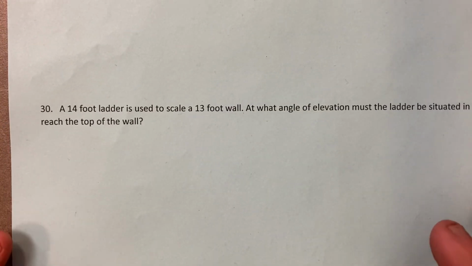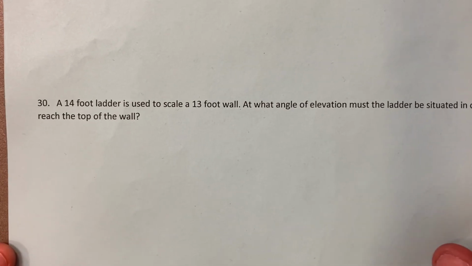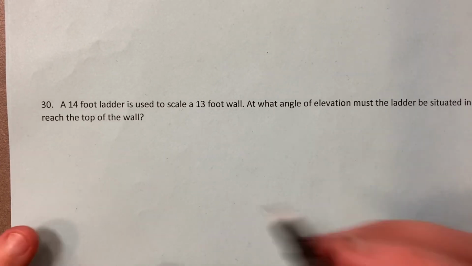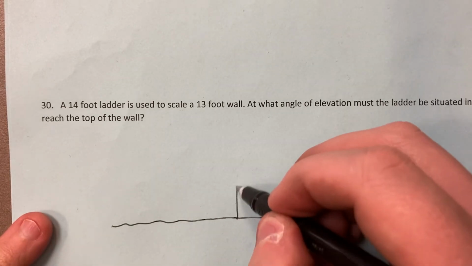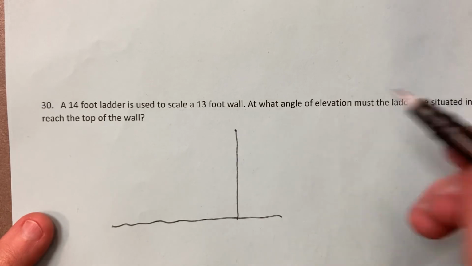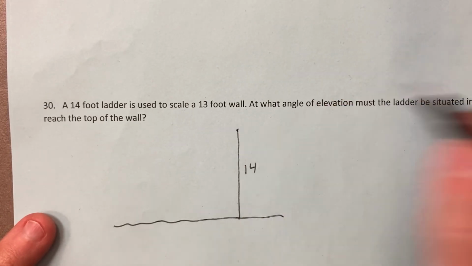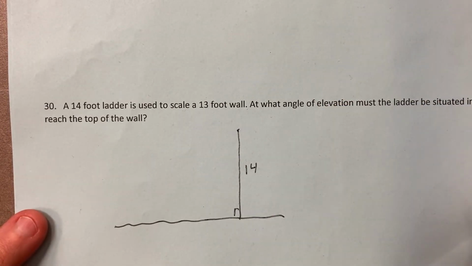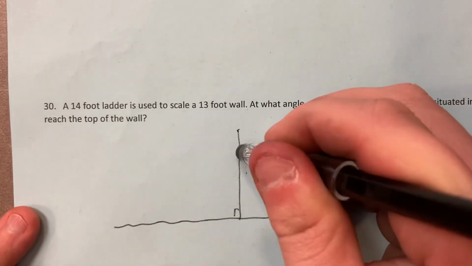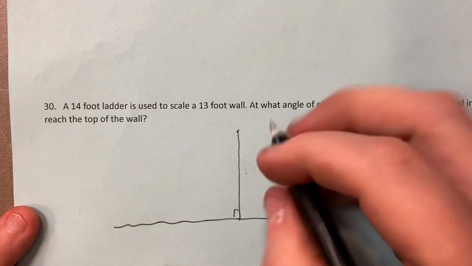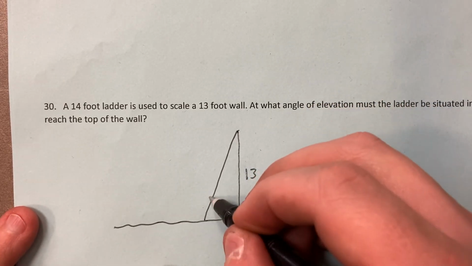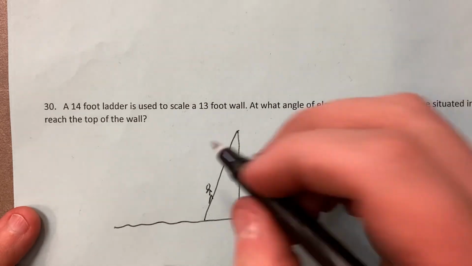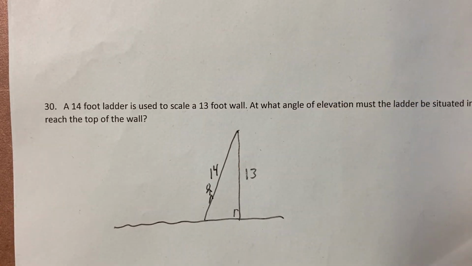Last one we'll do is number 30. A 14-foot ladder is used to scale a 13-foot wall. What angle of elevation must the ladder make to be situated? Okay, so level ground typically is how I start. There's a building perhaps, apparently the wall. The wall is 14 feet. Nope, sorry. It's a 13-foot wall. My mistake. A 13-foot wall, and we're going to climb up the ladder. And it's a 14-foot ladder. 13-foot wall, 14-foot ladder. Angle of elevation.